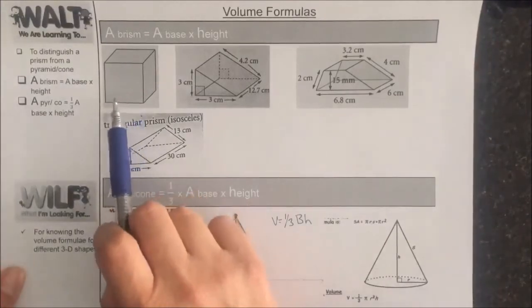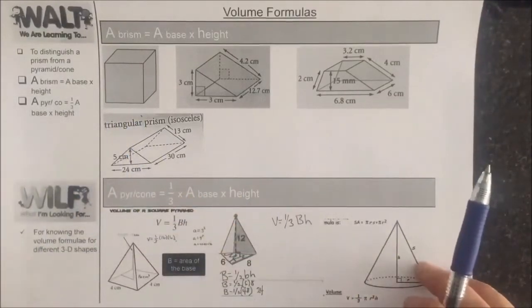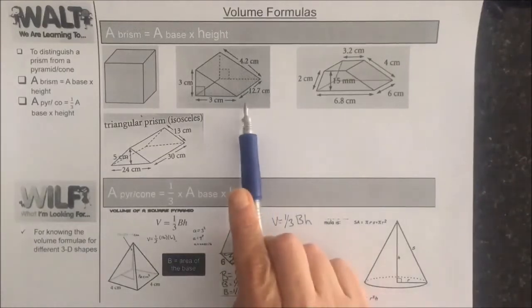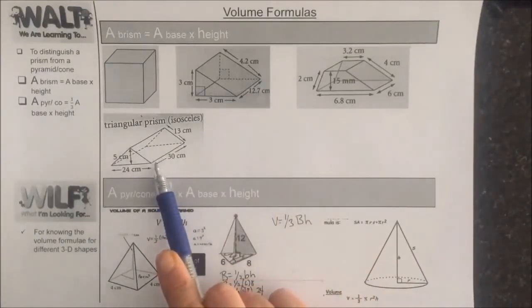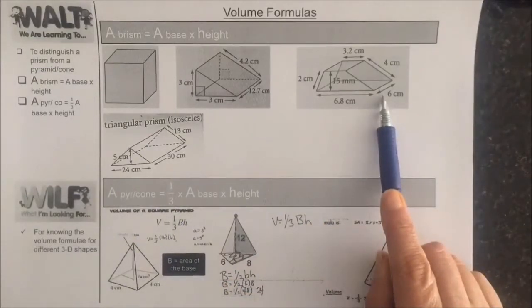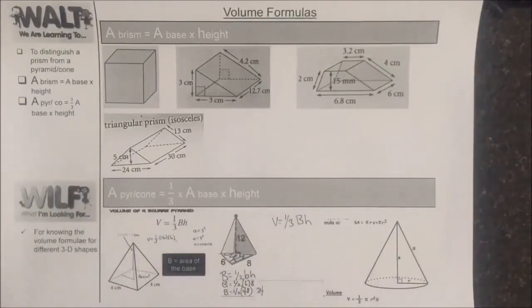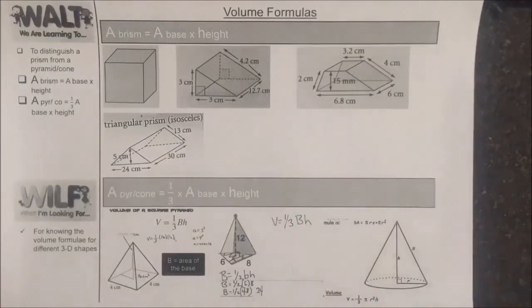So if all faces are equal, all faces are square, we call it a cube. And if they're all rectangles, we call it a rectangular prism or cuboid. This is a triangular prism and this is a triangular prism as well. This is a trapezoidal prism, or we can just call it a trapezoid. We are not going to learn about this or the pyramids or the sphere, the cone at this level.